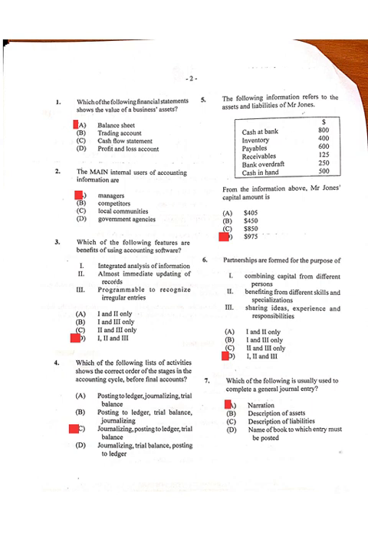Number 5. The following information refers to the assets and liabilities of Mr. Jones. Cash at bank, 800. Inventory, 400. Payables, 600. Receivables, 125. Bank overdraft, 250. Cash in hand, 500. It says from the information above, Mr. Jones' capital amount is, we know that capital is assets minus liabilities, so we add all the assets, which is cash at bank, inventory, receivables, cash in hand, and we subtract payables and bank overdraft. So the answer is D, which is 975.